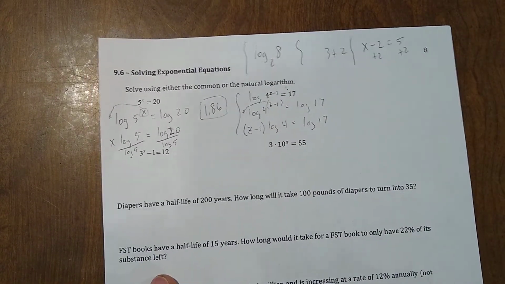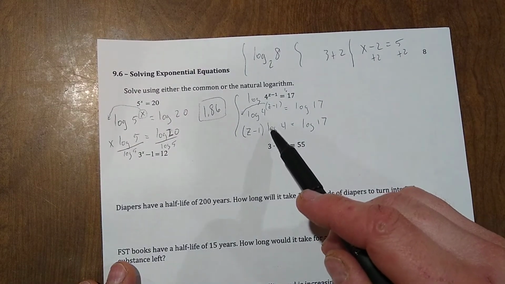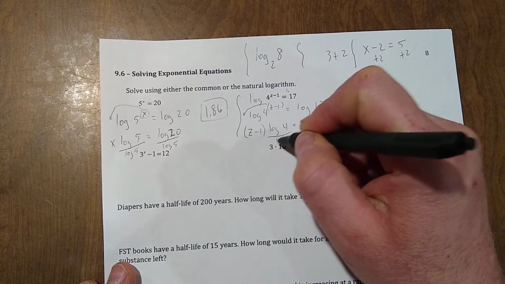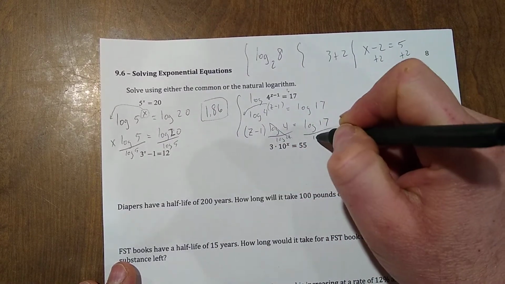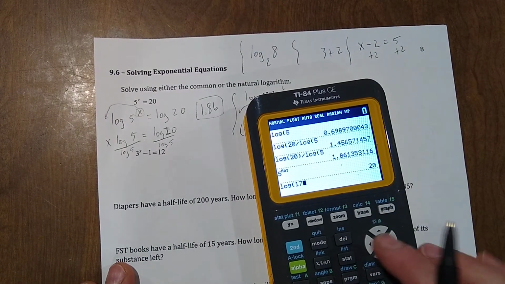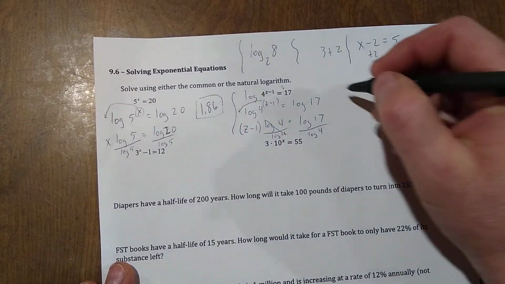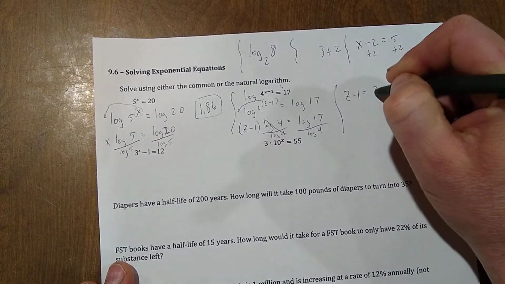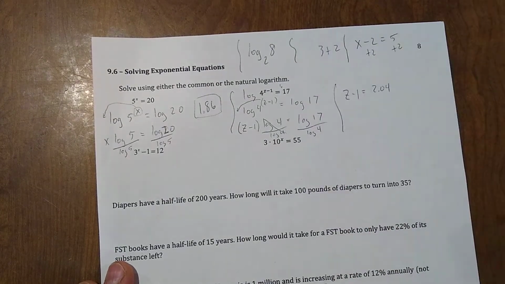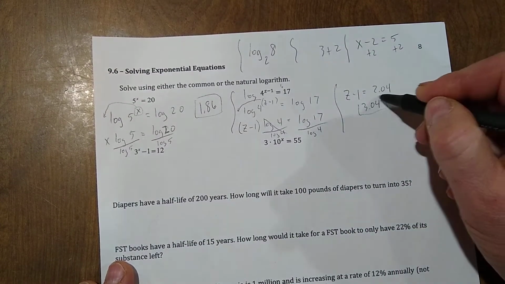Okay? Well, when I see parentheses, it makes me want to distribute, but let's do the opposite. Let's not figure out how we can spread this to these two. Let's figure out how we can make it go away. And the way you make it go away is by division. Divide by log 4, cancel log 4. When I do that, I get log 17 divided by log 4, and you get 2.04. So we have z minus 1 is equal to 2.04. The last thing, you just add 1 and you're done. So 3.04.